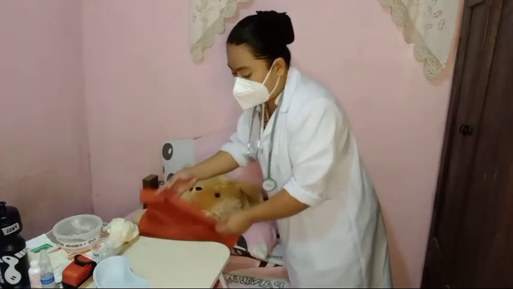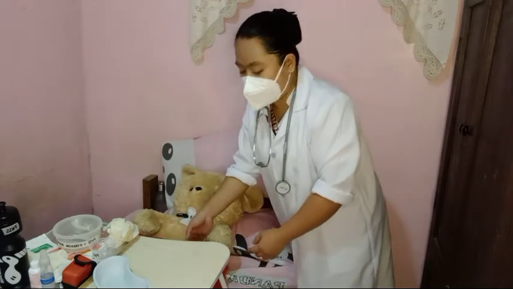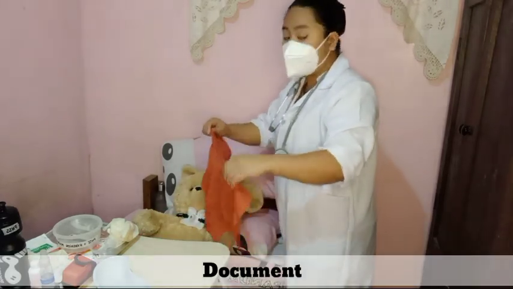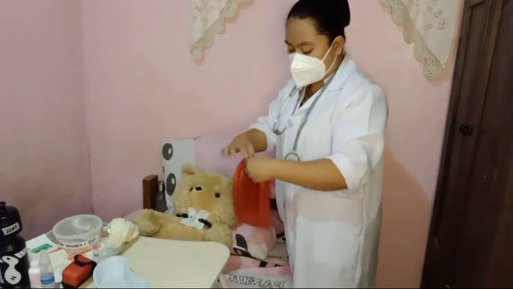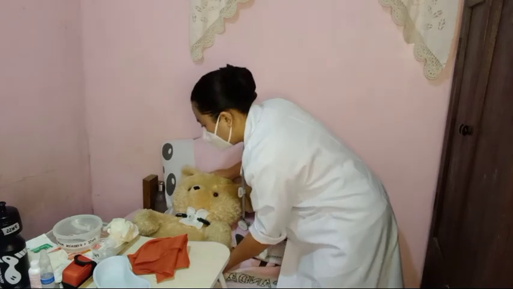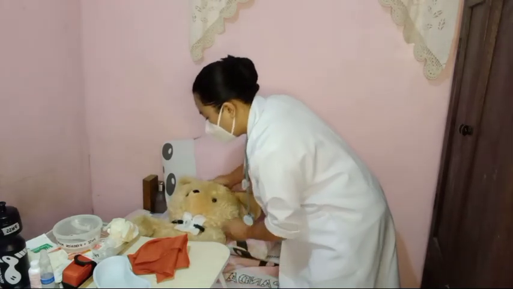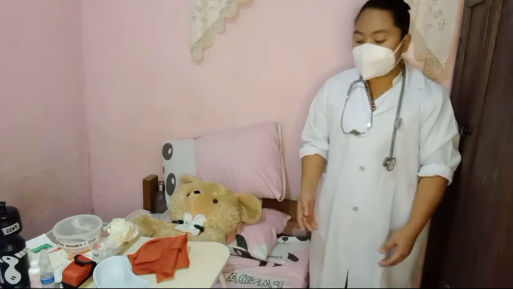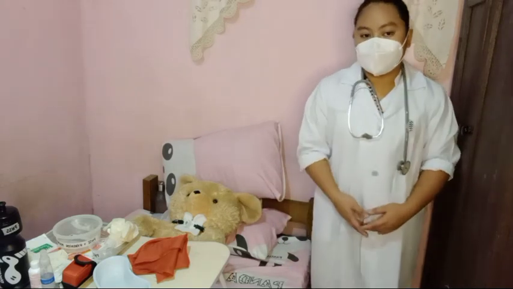Remove PPE if used and perform hand hygiene, then document. Position the client in a comfortable position.